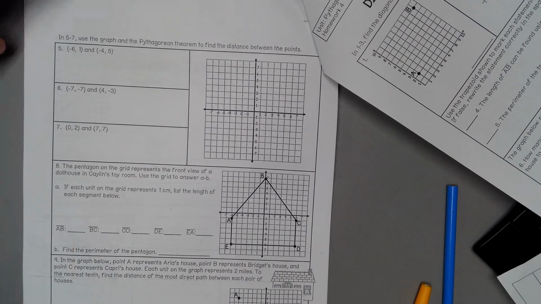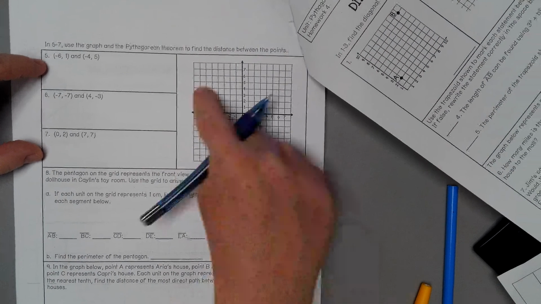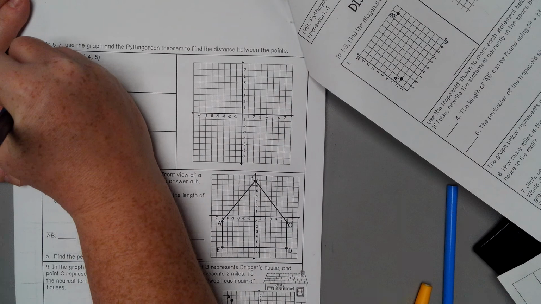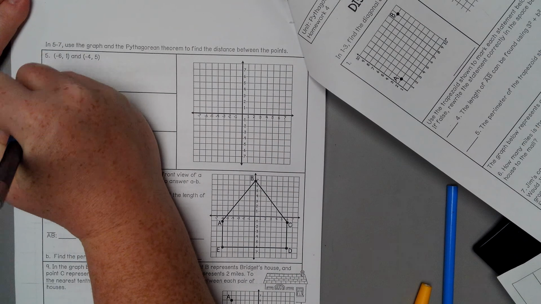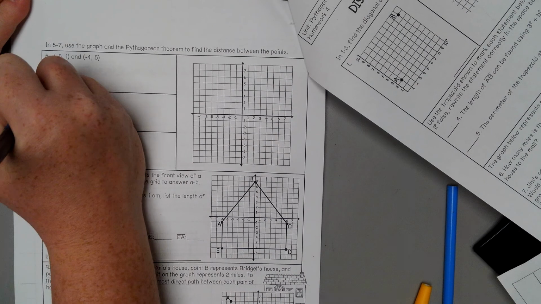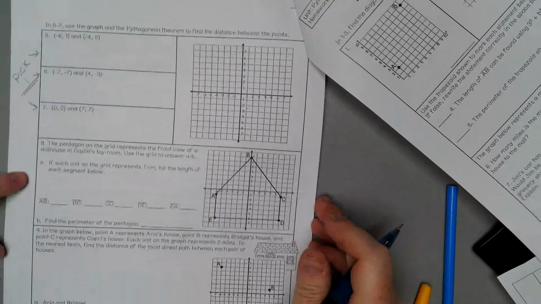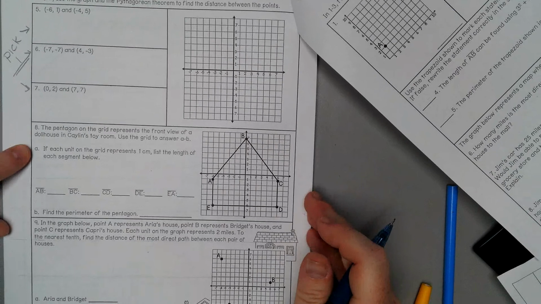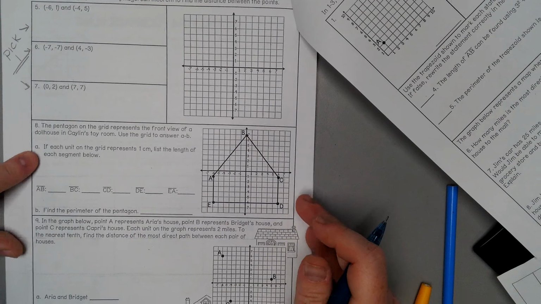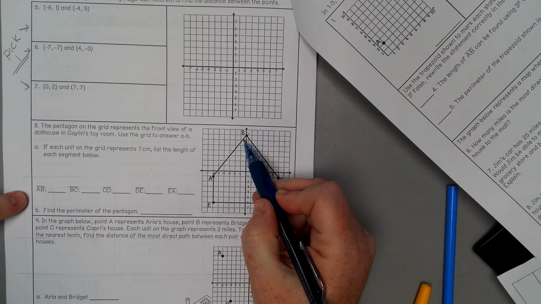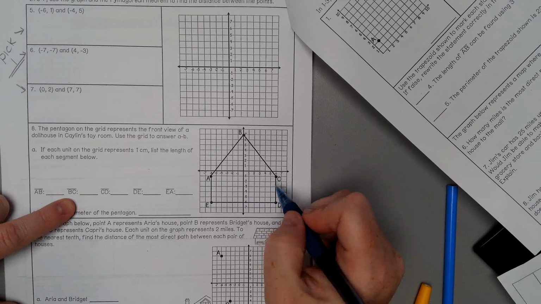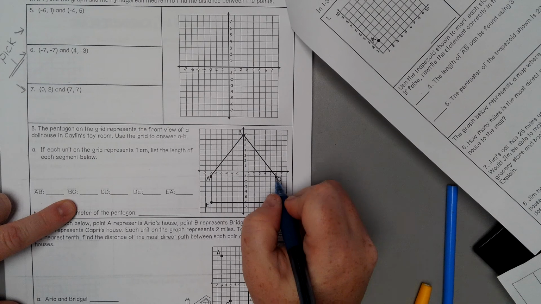For 5, 6, and 7, you need to plot your points on a graph. I'm going to say pick one of these three. Number 8: if each grid represents 1 centimeter, find the length of each segment below. Well, AB is a diagonal, ABC is, but CD is not.